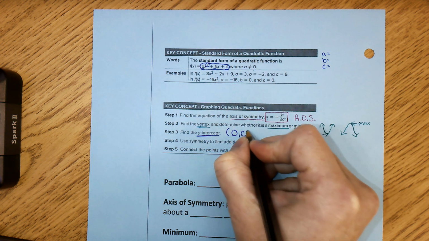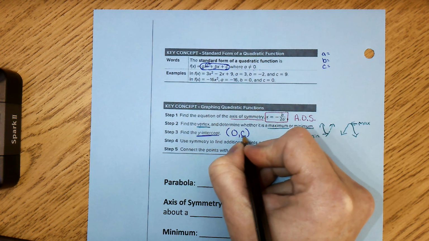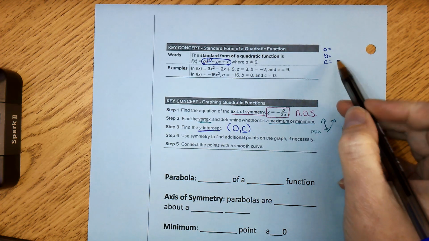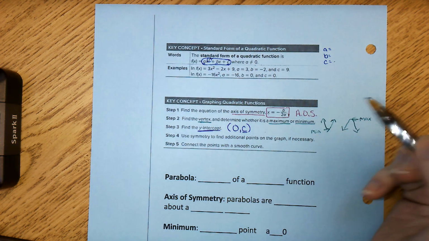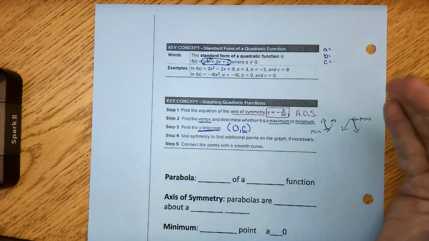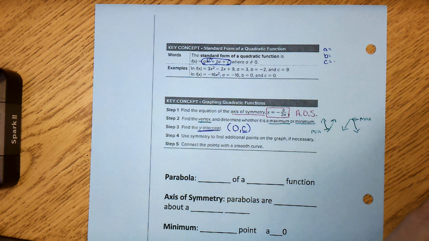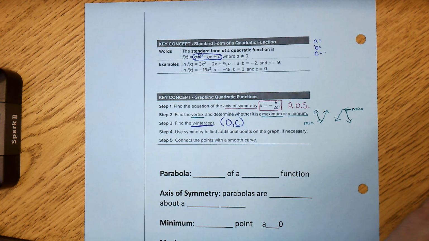It's whatever your c is. So there's no math involved. You just have to be able to pick out c from your original equation, and that will be your y-intercept, where this parabola crosses the y-axis. Okay? You may not always have an x-intercept, but we'll be able to find our y-intercept where it crosses the y.